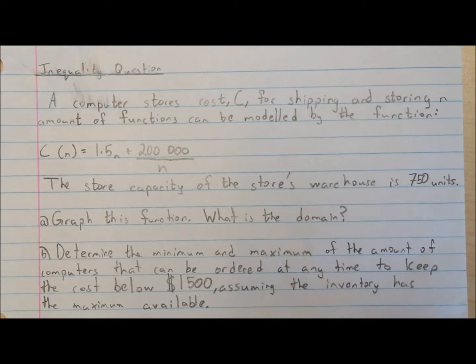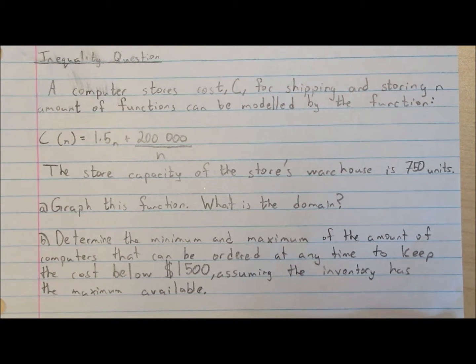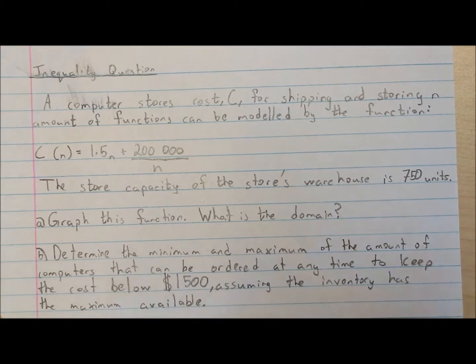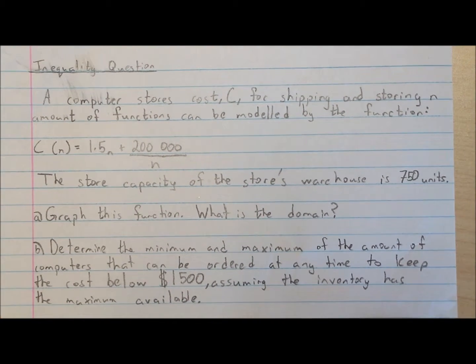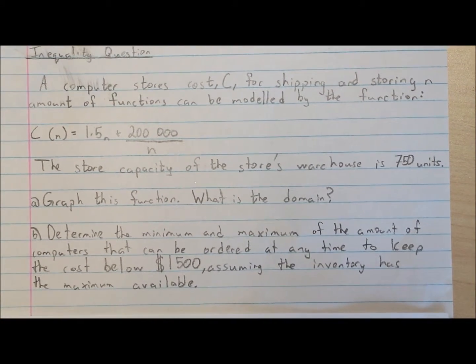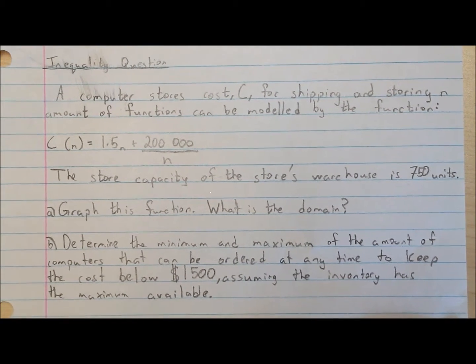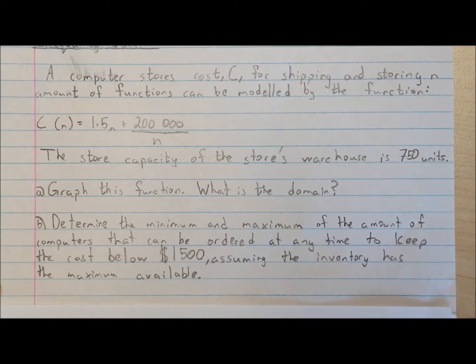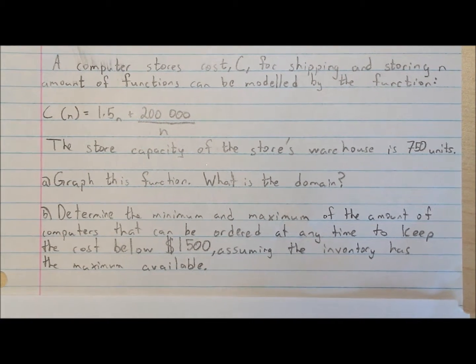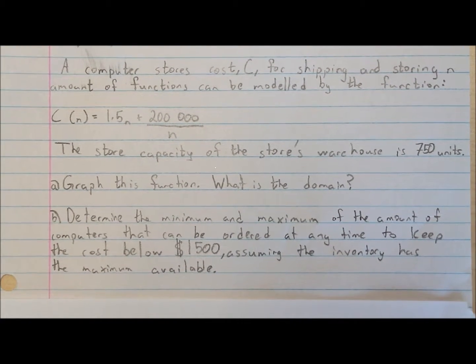Okay, so now we're going to be doing 8.4. All it is that we're adding inequalities into composite functions. Here's my question. It's an application question. A computer store's cost, C, for shipping and storing n amount of computers can be modeled by the function given. The storage capacity of the store's warehouse is 750 units.